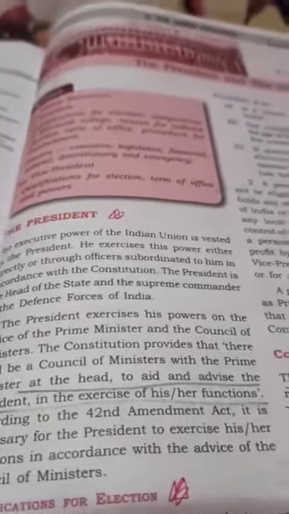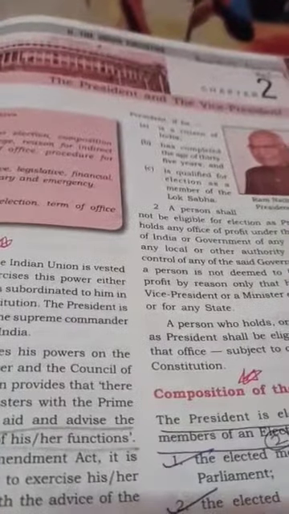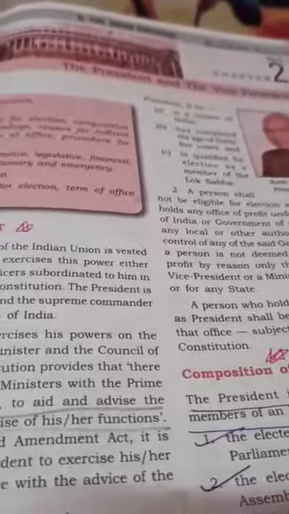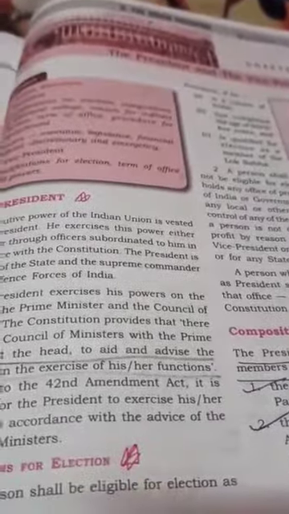Good evening, students. The syllabus which I have sent you for the first term, the second chapter of civics is also part of your syllabus: the president. In your syllabus only we will study about the president, not about the vice president.